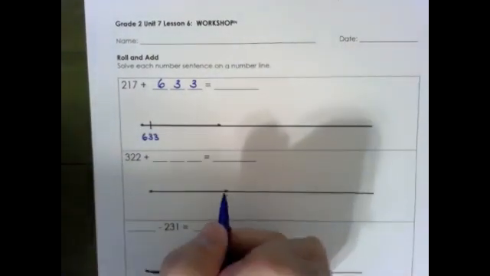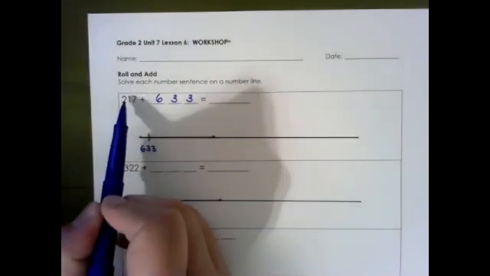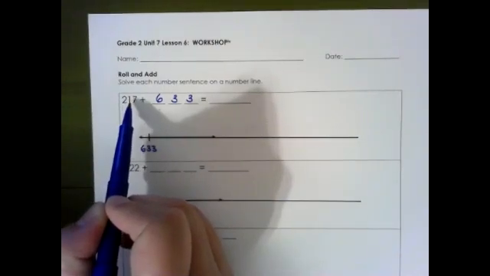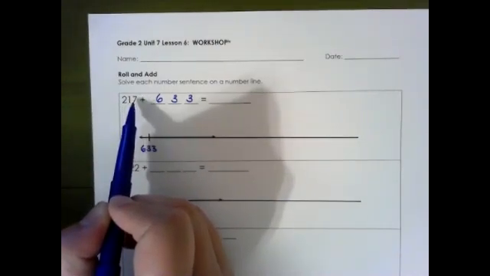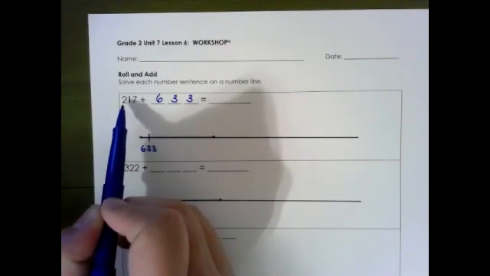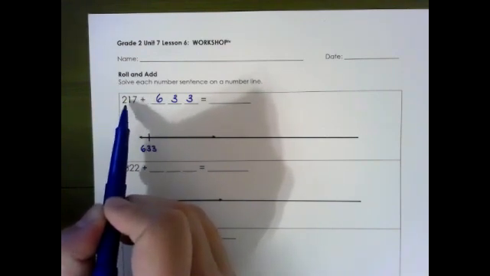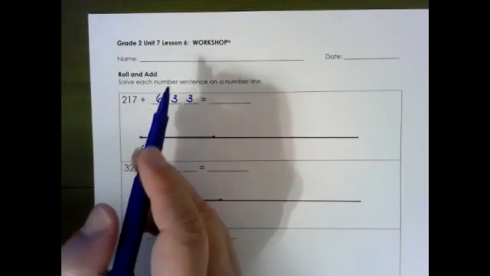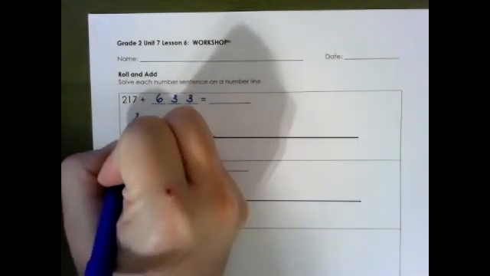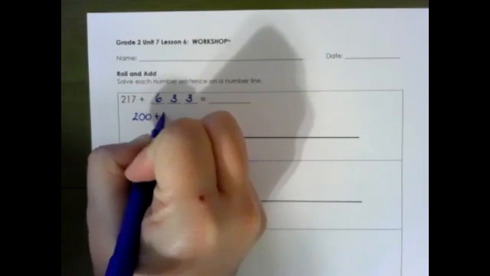633. Then we're going to look at the number we're adding, 217. And we're going to find out how many hundreds, how many tens, and how many ones we need to jump. Let's take this number and put it in expanded form, 217. 200 plus 10 plus 7.